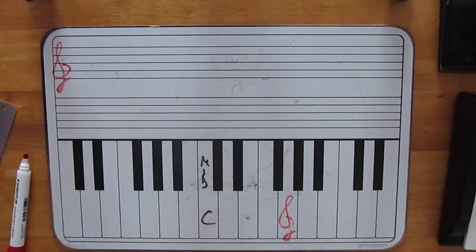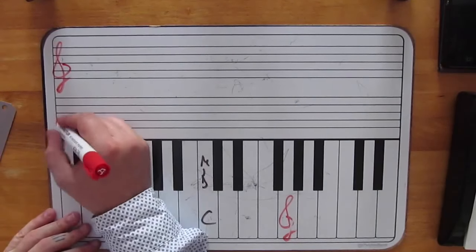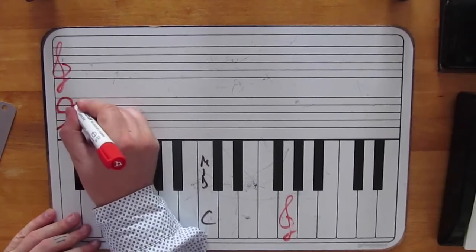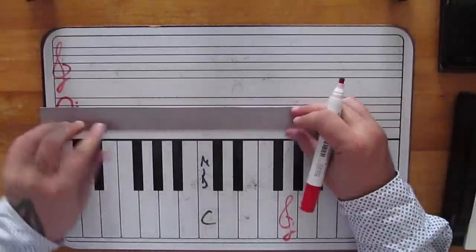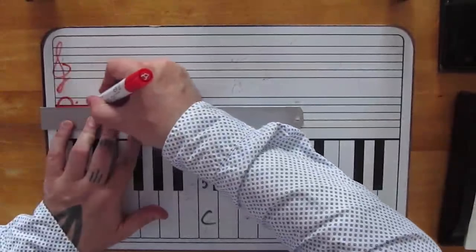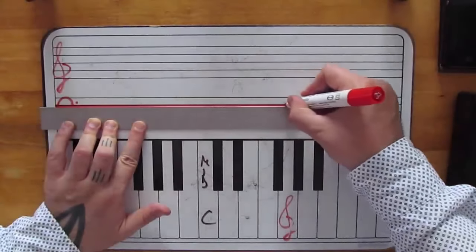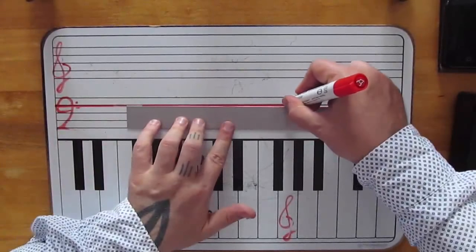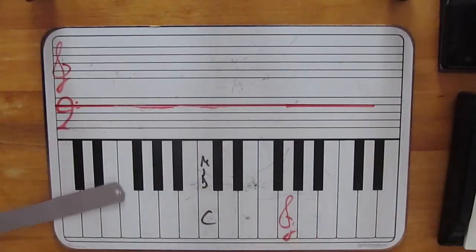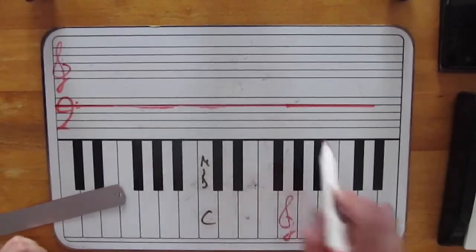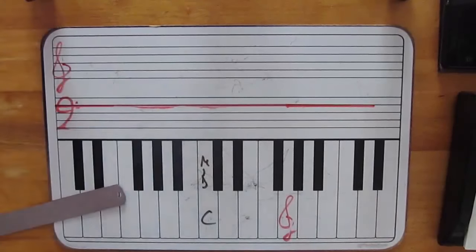This is middle C. That's our bass clef. And the F below middle C is the second line from the top of the staff. Second line from the top. That's F below middle C.